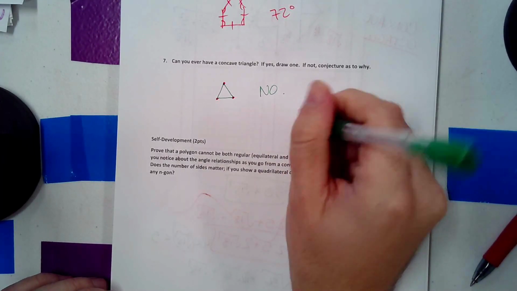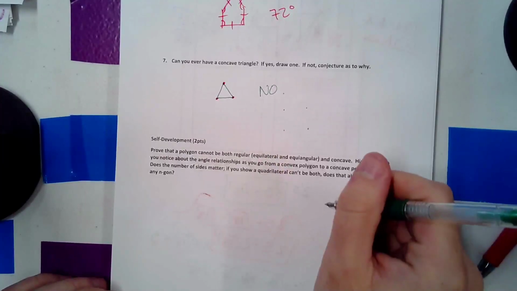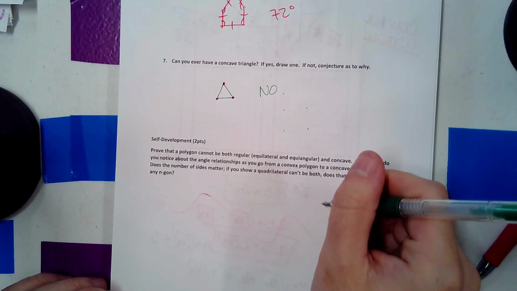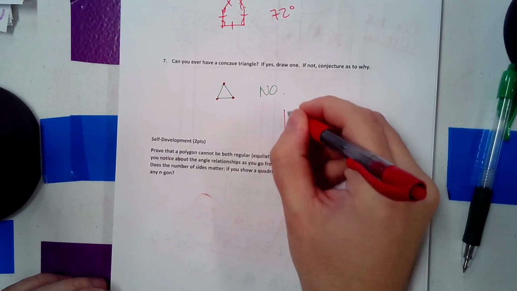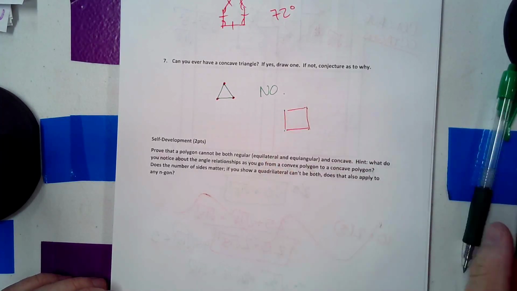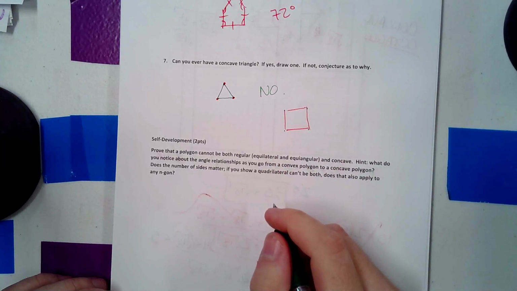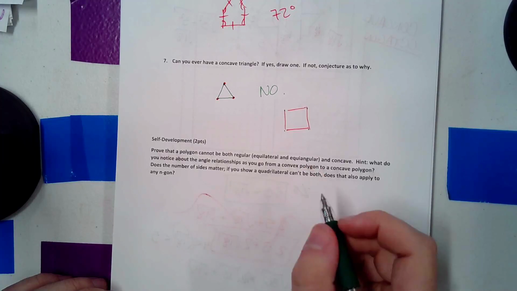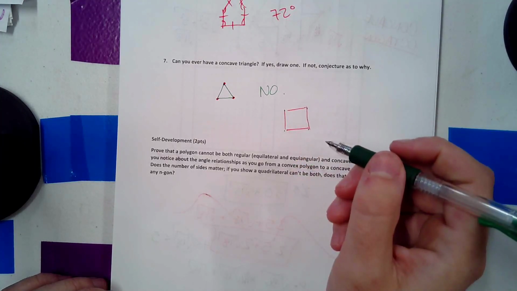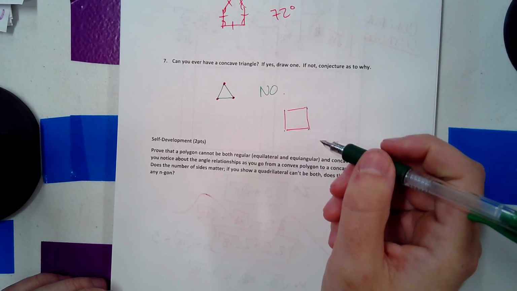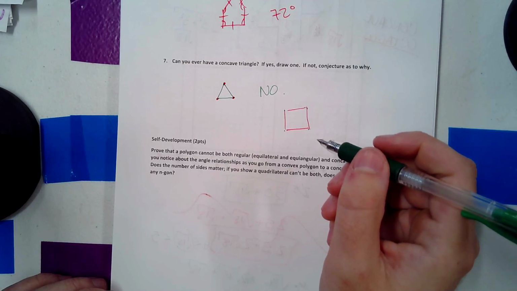That's kind of cool. But as soon as we have 4 points, we have multiple ways to connect them, right? No, we still have one way to connect them. So what's the difference? I led you astray. Can we have a concave quadrilateral? How? Draw me an example.